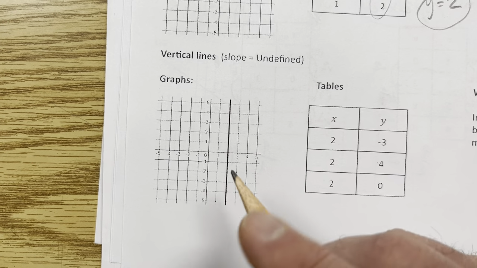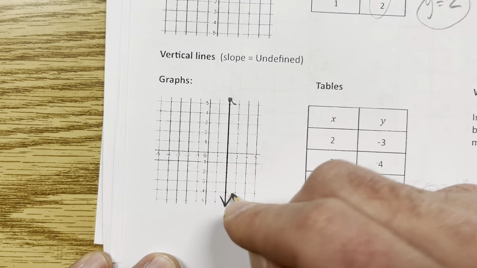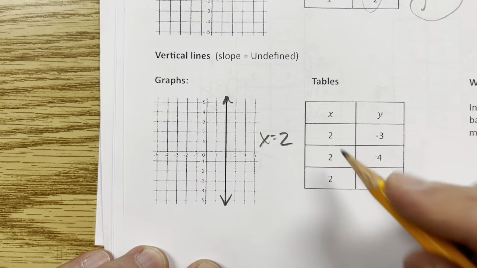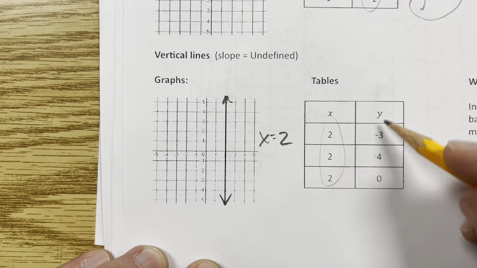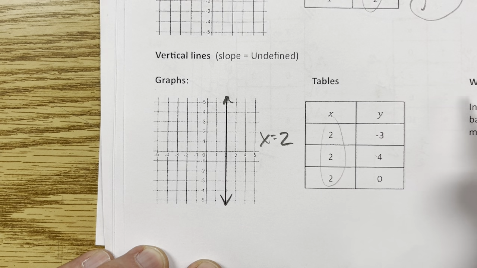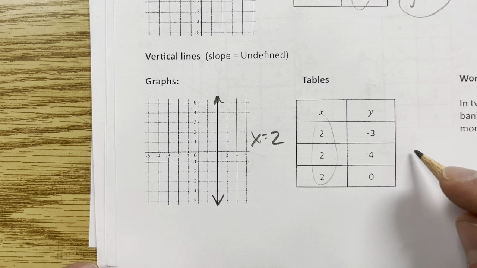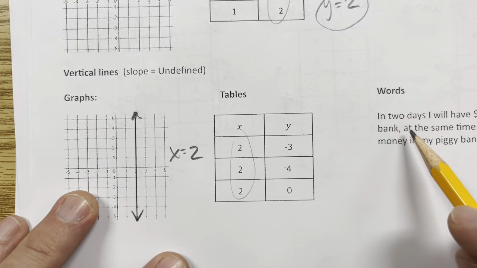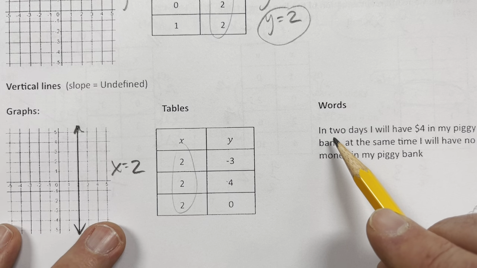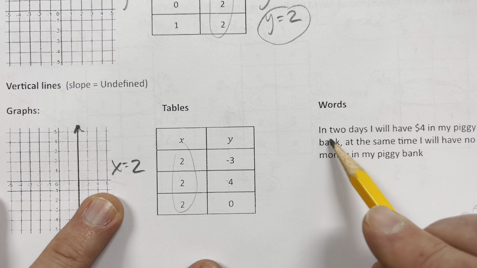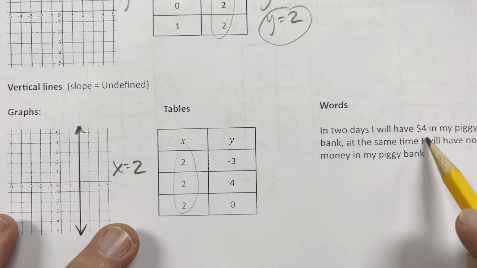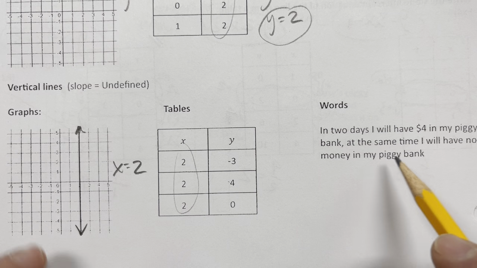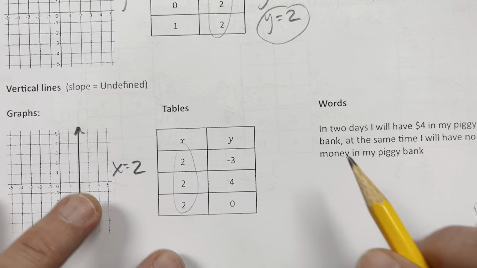This is the undefined slope. I'm going to put my arrows on here. And this is x equals 2. Here I've got all my x's that equal 2. It doesn't matter what y is, I'm still going to have x equals 2. In this case, let's look at the words here. In 2 days, I will have $4 in my piggy bank. At the same time, I will have no money in my piggy bank. See how this doesn't really make any sense?